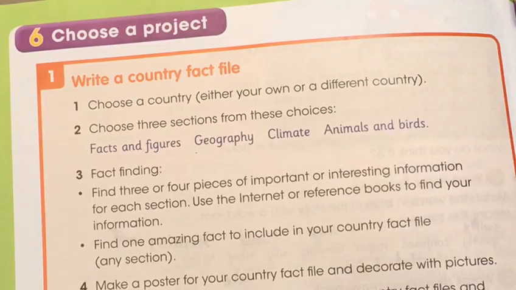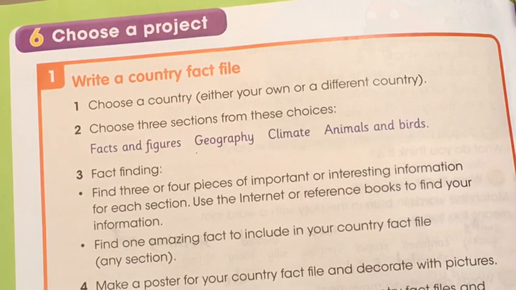My dear students, please open page 108. 6. Choose a project. We have here two projects. You can choose amongst them. You are not asked to do the two. Only choose one of them. Number 1. Write a country fact file.